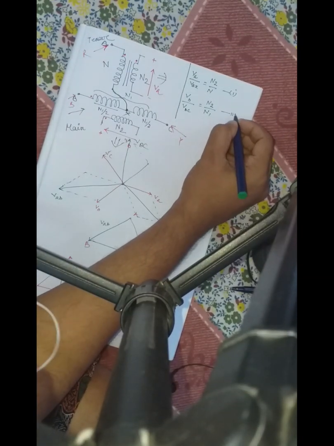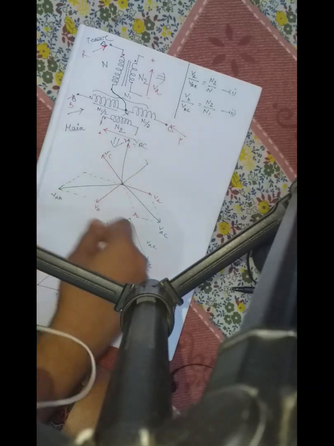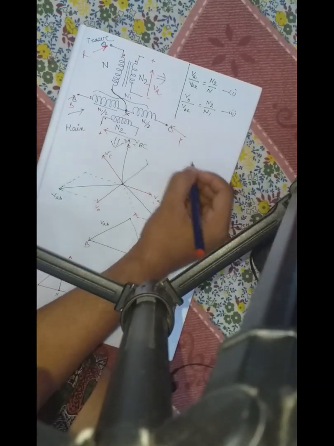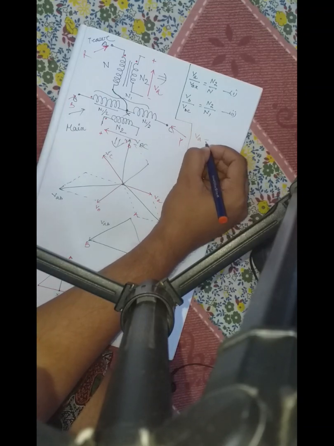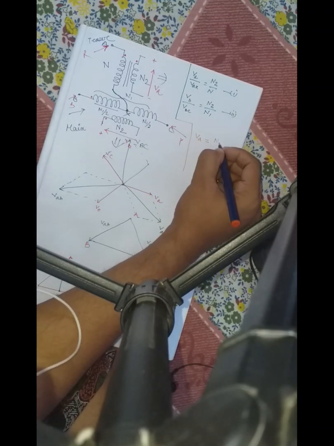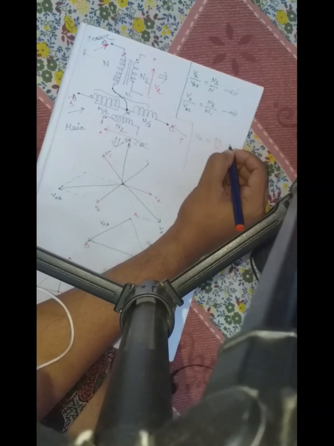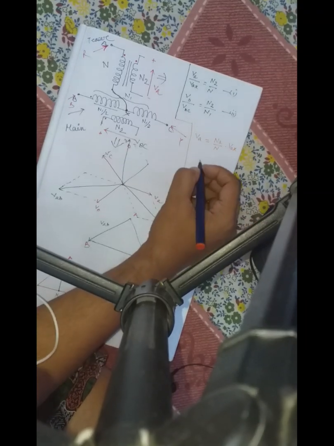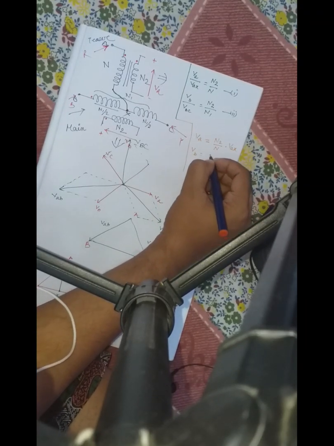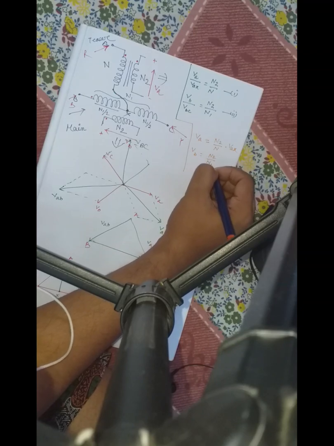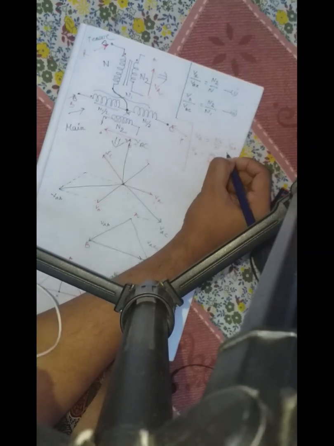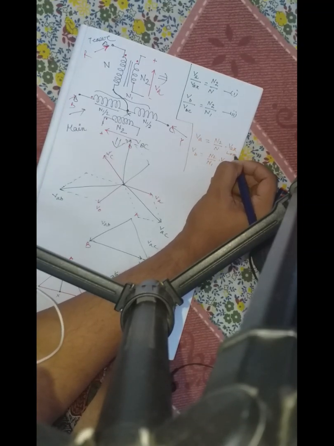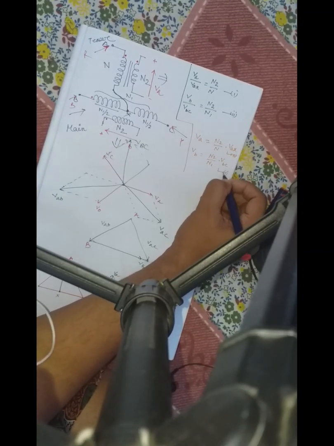This is equation 2. From equation 1 we can write VA is equal to N2 by N into VAX, and VB is equal to N2 by N1 into VBC. This is my equation number 3 and this is equation 4.